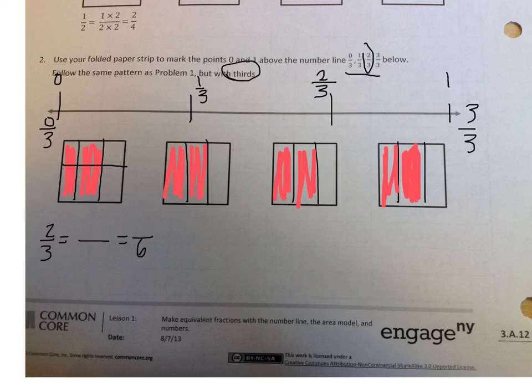Okay, so we're going to take a peek at each one of these groups. We're going to look at our thirds. Well, we still have 2/3, but now in each one of these thirds, there are 2 parts. So we have 2/3 with 2 parts in each one of them, which gives us 4 boxes that are shaded overall.